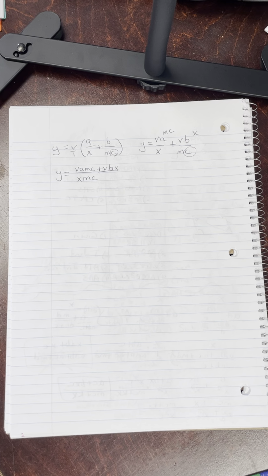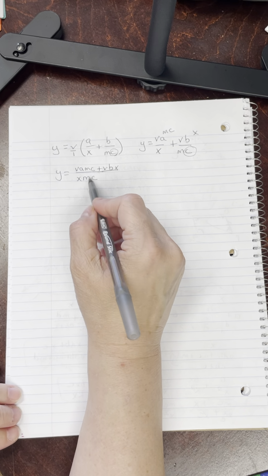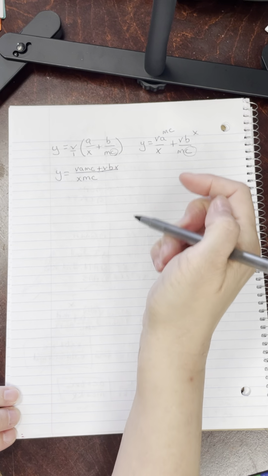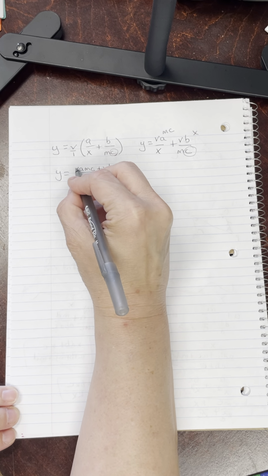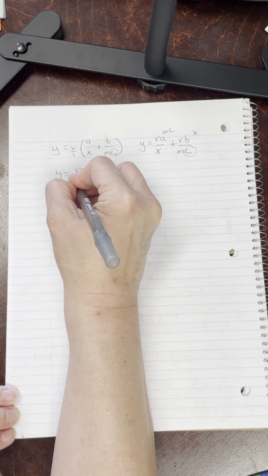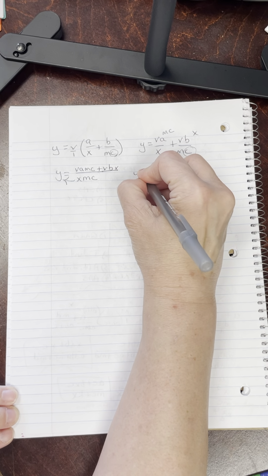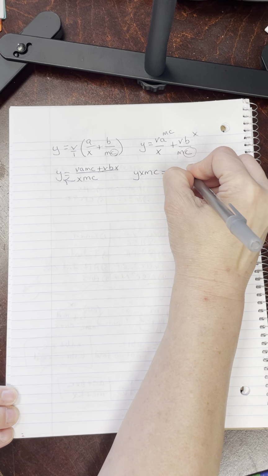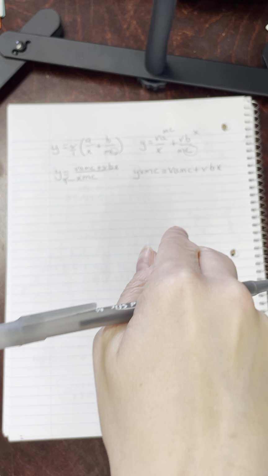Now that I've gotten it here, I know I need to remove this fraction, and I realize I've now added a c in the numerator, but that's okay. We're going to fix that here in a minute. I need to get rid of this as a fraction. So the denominator needs to multiply to the other side. So that will give us yxmc equals vamc plus vbx.